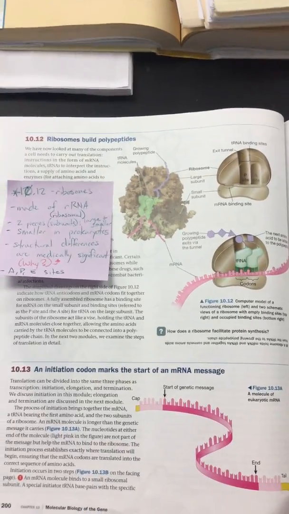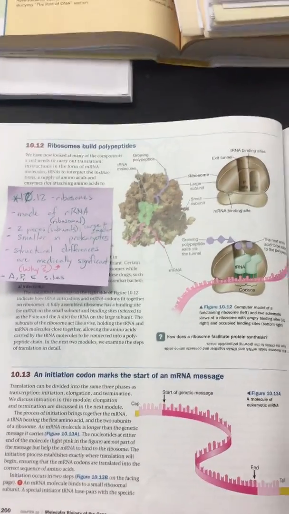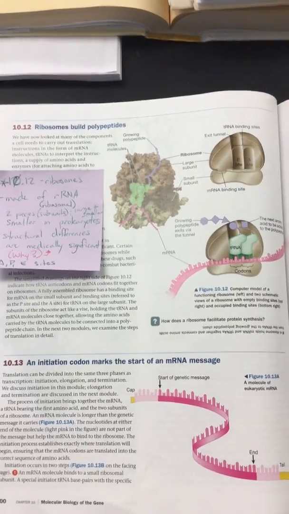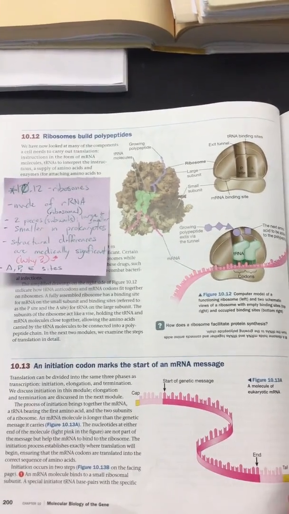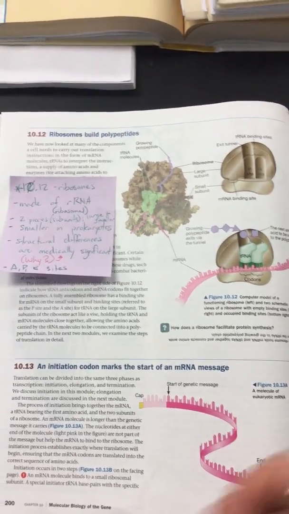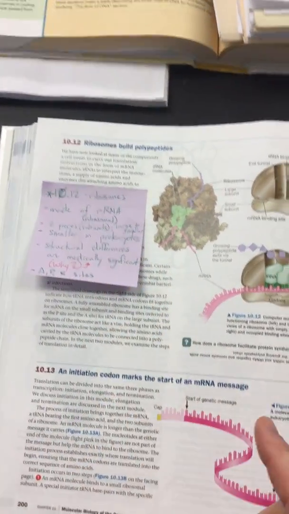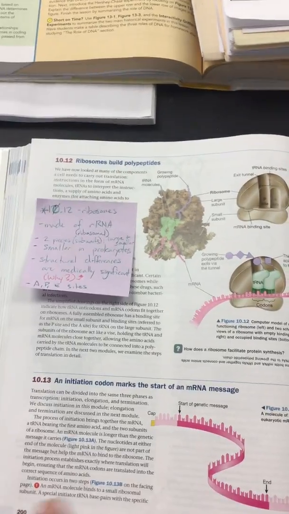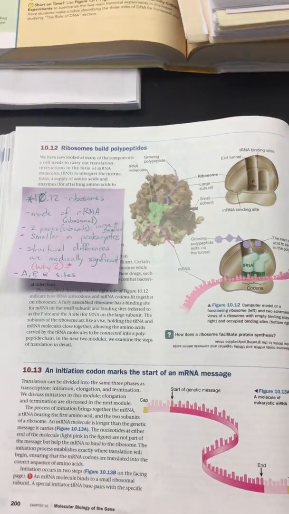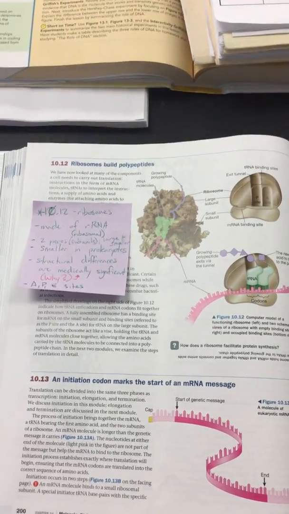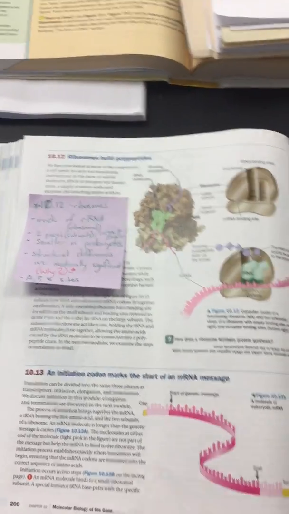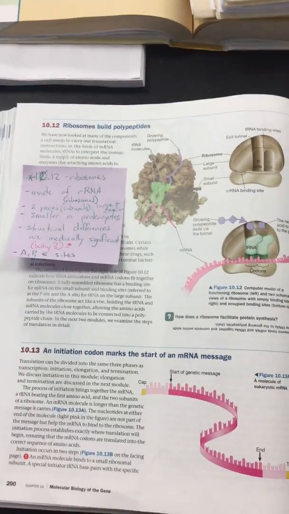But in eukaryotes, the sequence is different, so it's a slightly bigger ribosome, and it's different enough that it's medically important. The reason it's medically important, this is described here underneath where my sticky note is, is that scientists, doctors, people developing medicines can use the differences to target just prokaryotes and not affect your cells or eukaryotic cells.